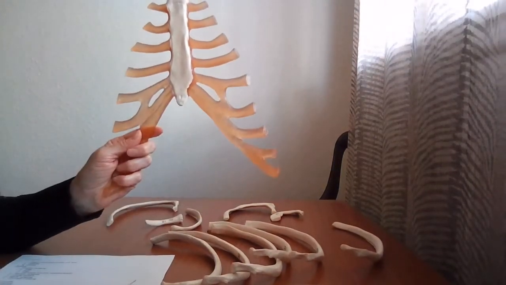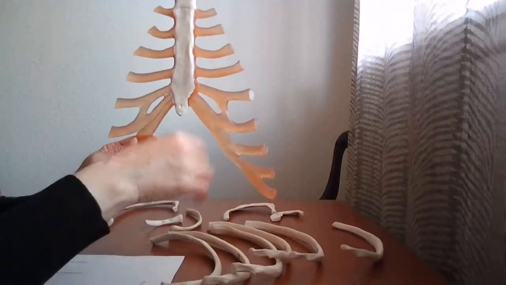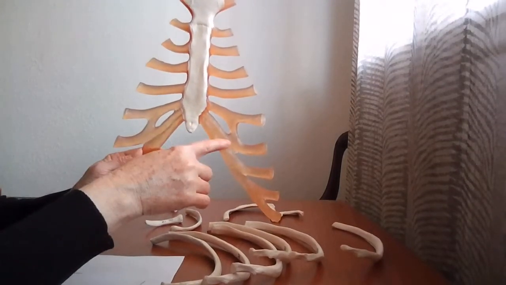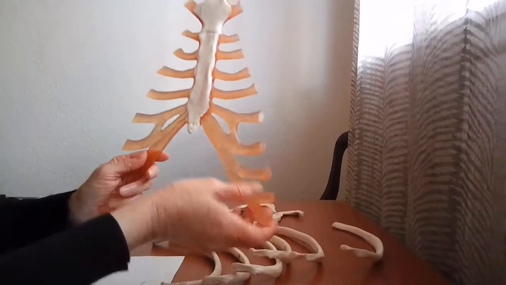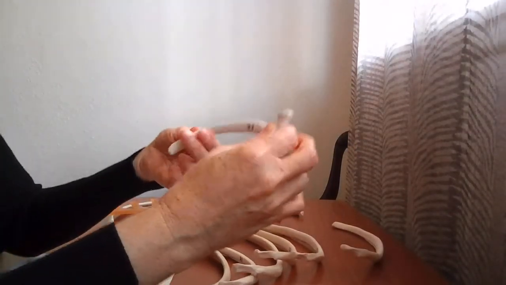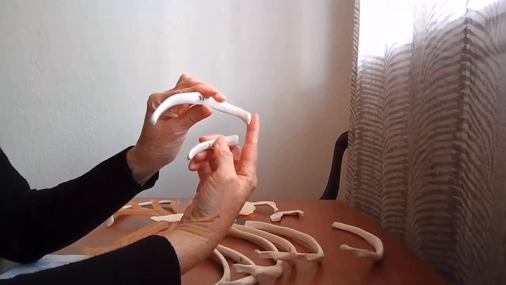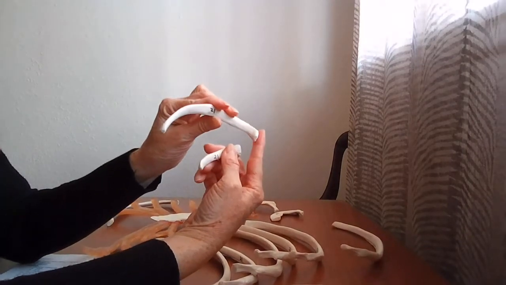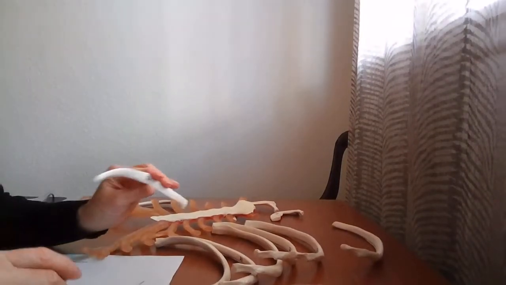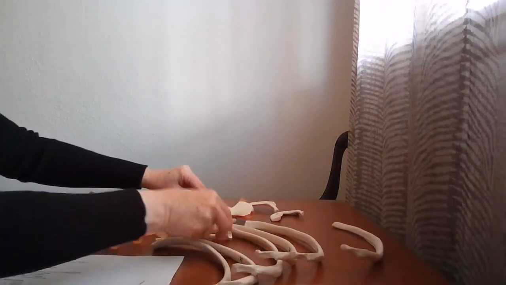Those ribs are called vertebrochondral because they attach to vertebrae, and then to the cartilage of rib 7. The last 2 ribs we call floating ribs because they only have 1 point of attachment, to the corresponding thoracic vertebra, and we call them vertebral ribs. So: vertebrosternal, vertebrochondral, and vertebral.